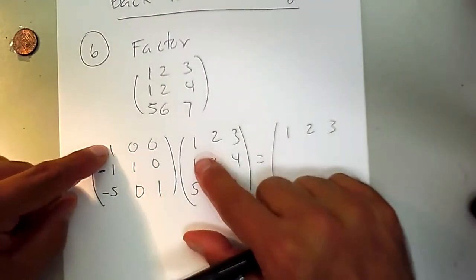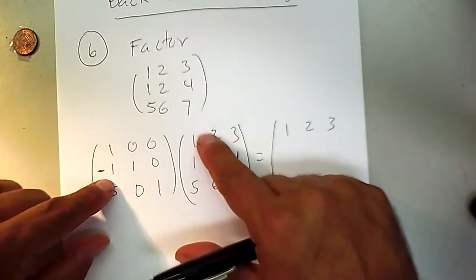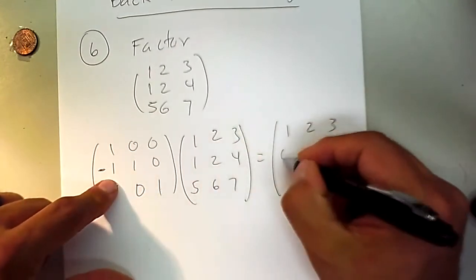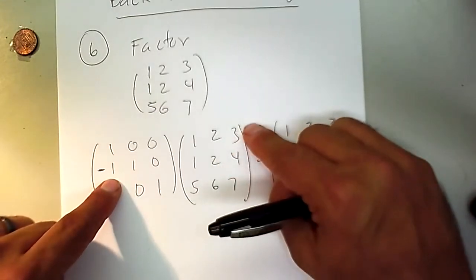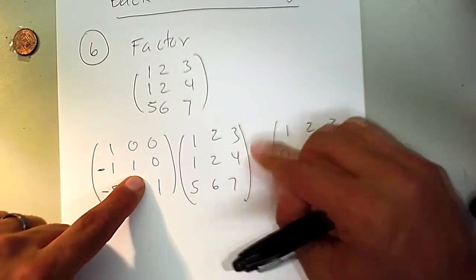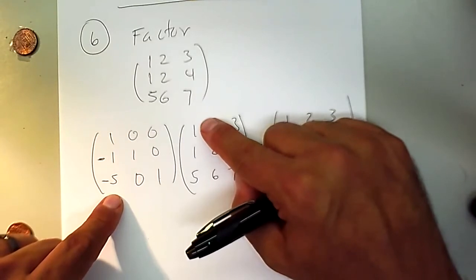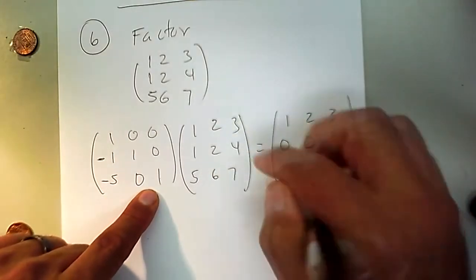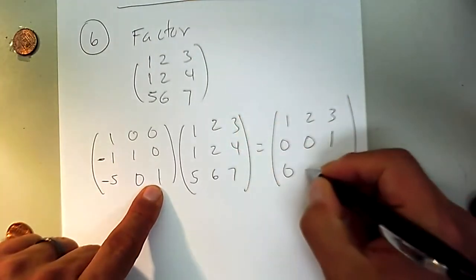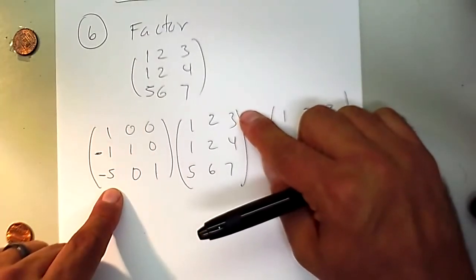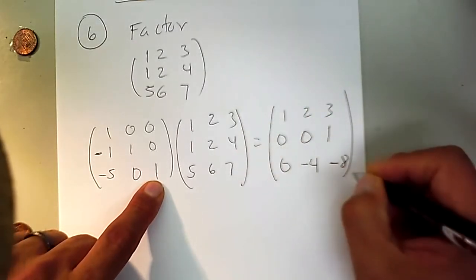Let's just make sure. So this picks up the first element on each column: -1 plus 1, and nothing. So that's 0. -2 plus 2, 0. -3 plus 4, 1. And then we have -5 plus 5, -10 plus 6, negative 15 plus 7. Okay.